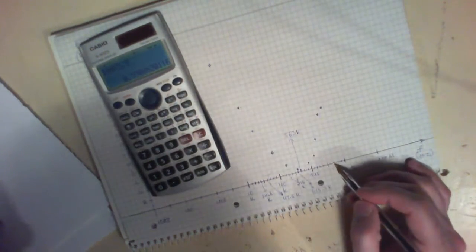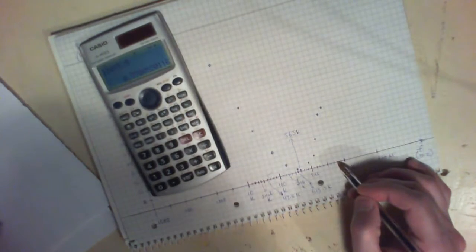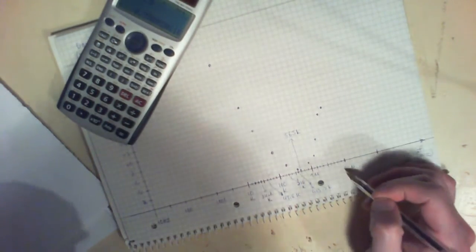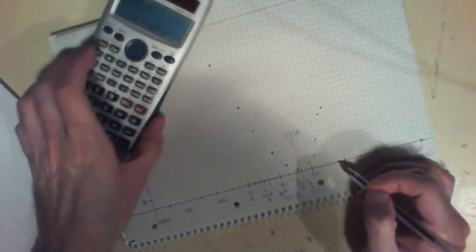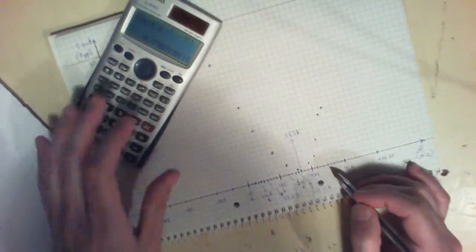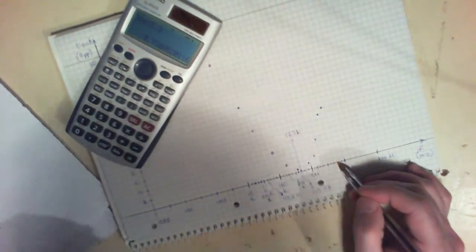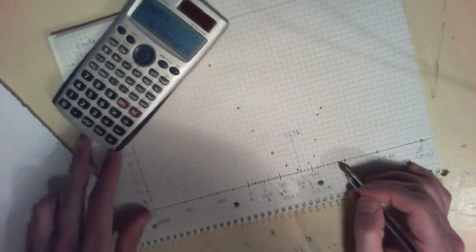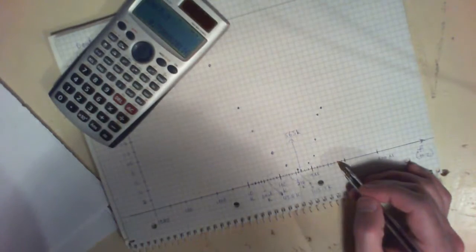Log of 5.9 is 0.8, so 5, 6, 7, 8, somewhere over here. So you're at 7 volts or so.